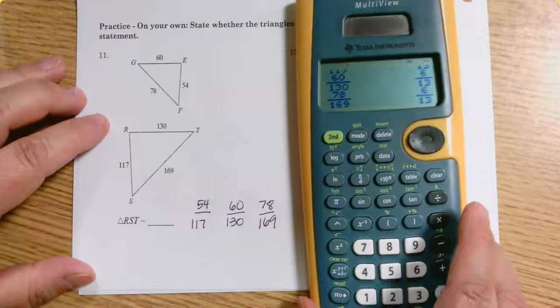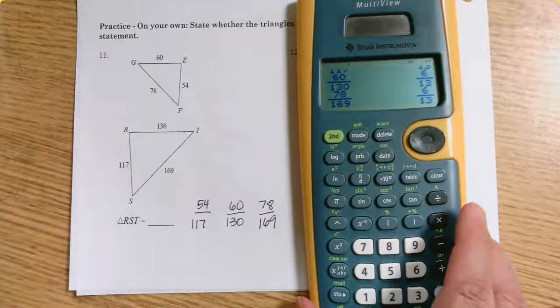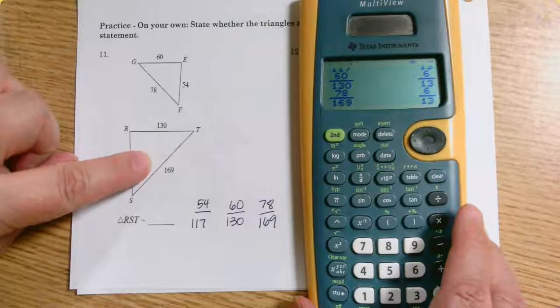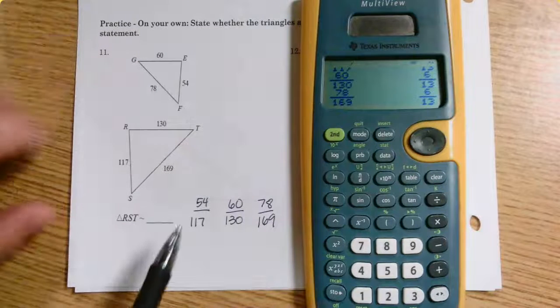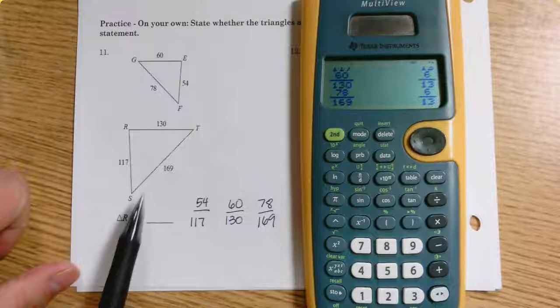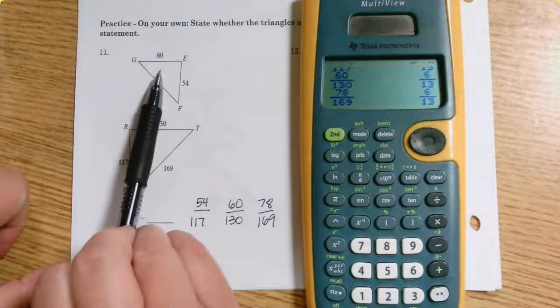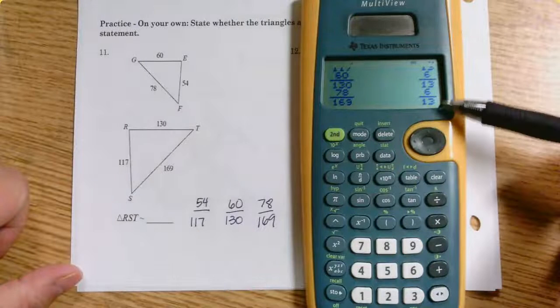So here my similarity ratio is 6/13 if I go from this one to this one. If I were told, and you can be told the order to do it in, if it said find the similarity ratio from the largest triangle to the smallest, whatever they say before the "to," that goes on top. So the largest would go on top. So instead of 6/13, I'd have 13/6.